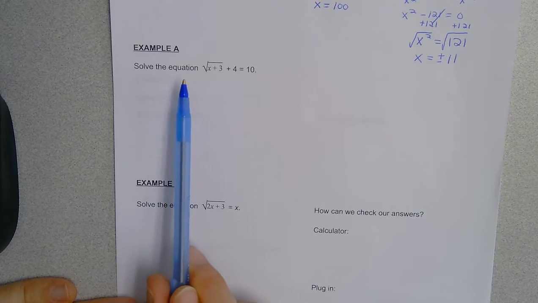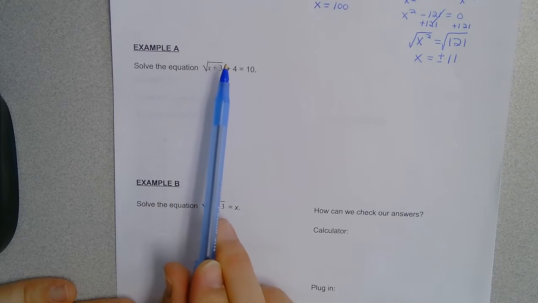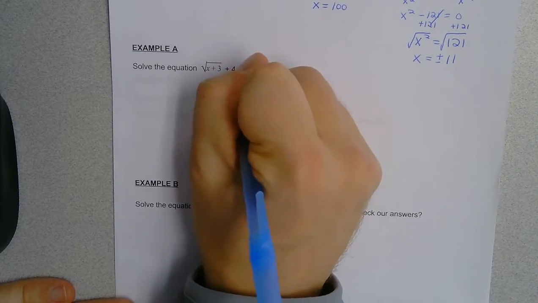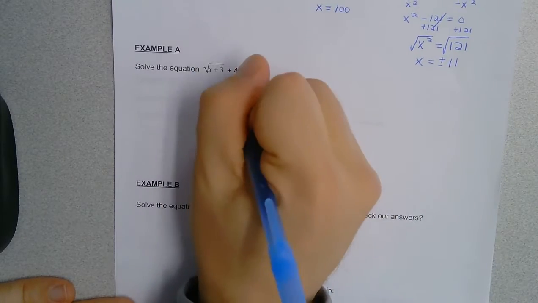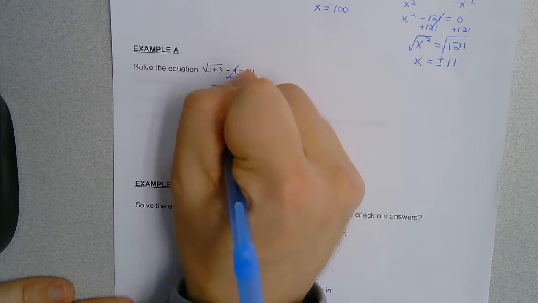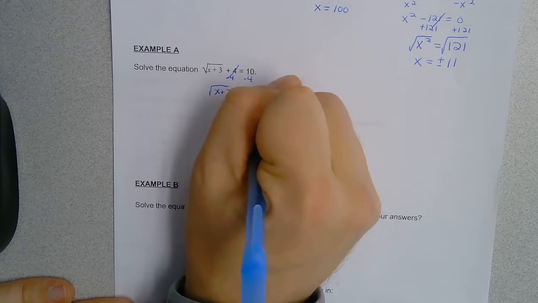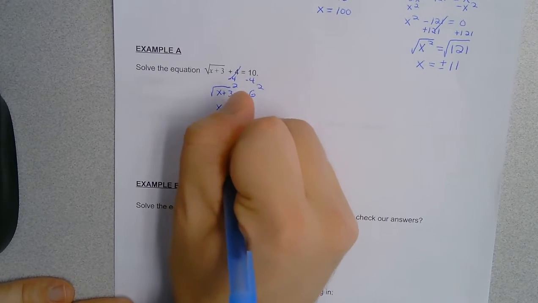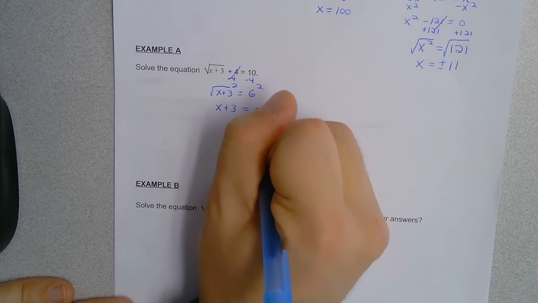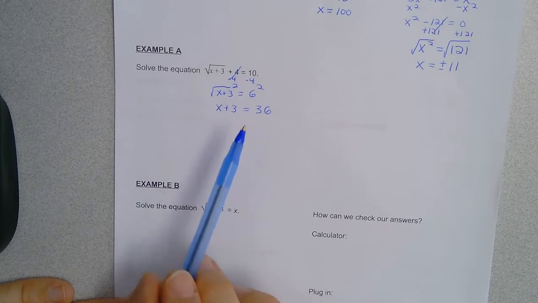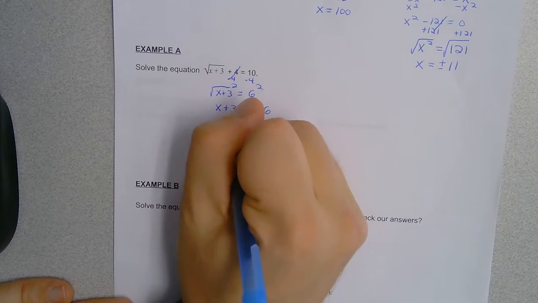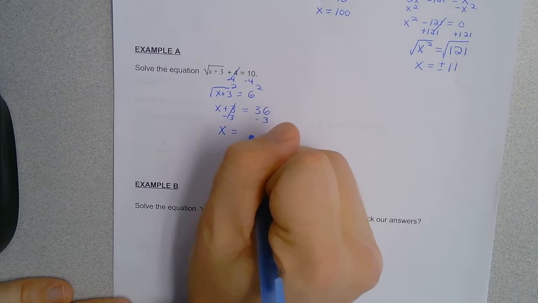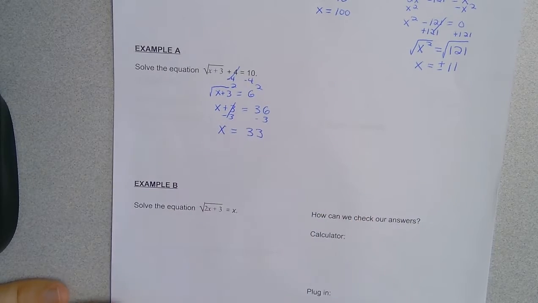So now for example A, what we're going to do is get the radical expression by itself. So I'm going to subtract 4 first. And my resulting equation is the square root of x plus 3 equals 6. Then I'm going to square both sides. And the resulting equation is x plus 3 equals 36. Subtracting 3 from both sides, we get x is equal to 33.